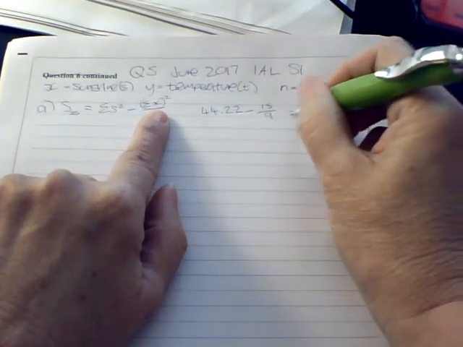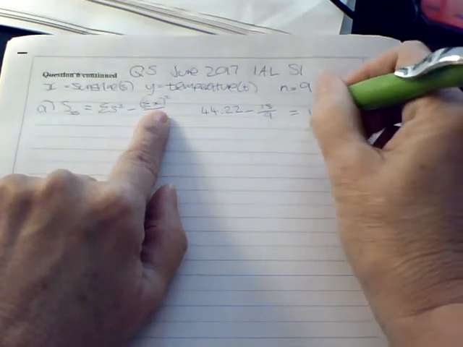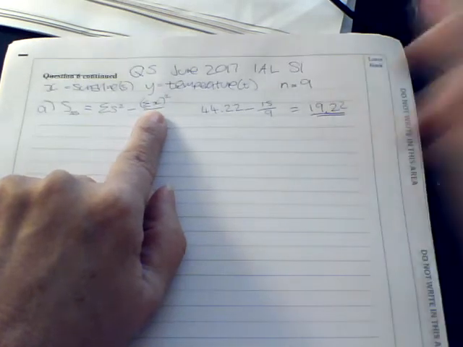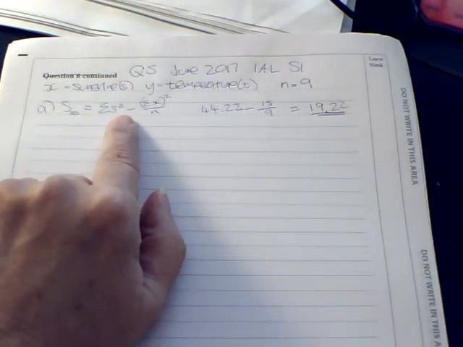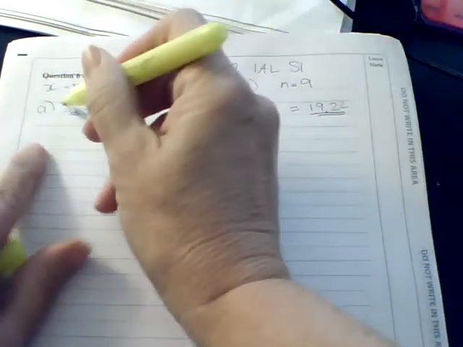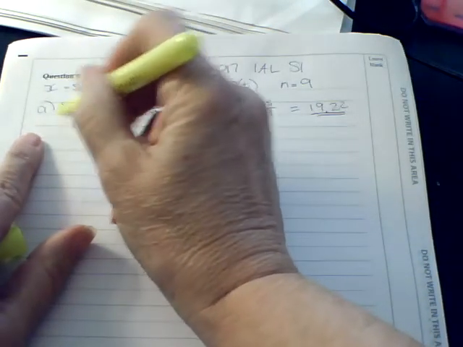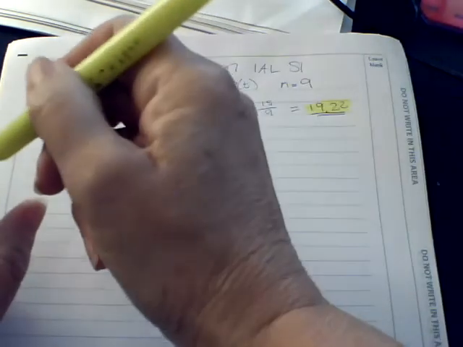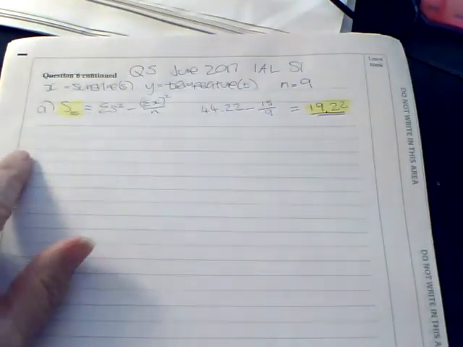If we calculate that, that gives us 19.22. And I'm going to highlight these because I know later in the question we're going to need this information again.